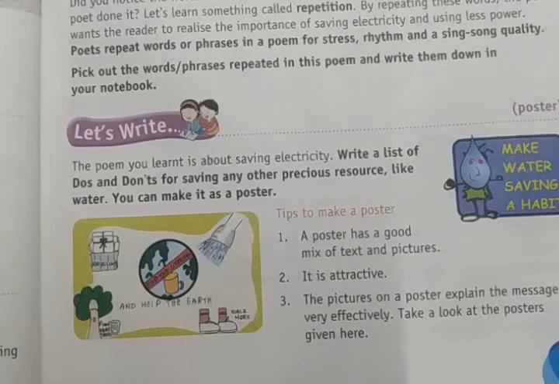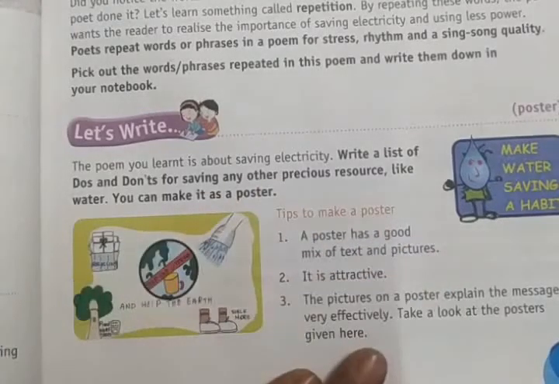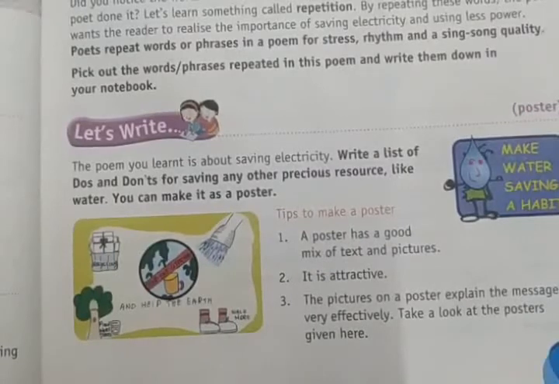Alright? Just read and recite this poem thoroughly and try to understand the meanings of the words, and I'll give you the answers. Answer the following questions, and I have shown you the fill in the blanks and other things, so that you can make a poster here. Tip to make a poster: it has a good mix of text and pictures. It is attractive, and the pictures on the poster explain the message very effectively. Take a look at the poster given. See, for wasting of food, you have to collect the picture. For wasting of water, you collect some pictures, then create a poster, color it and paste your collection there. Okay, create a poster of your own, right?